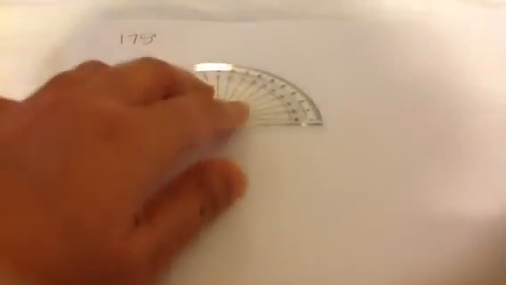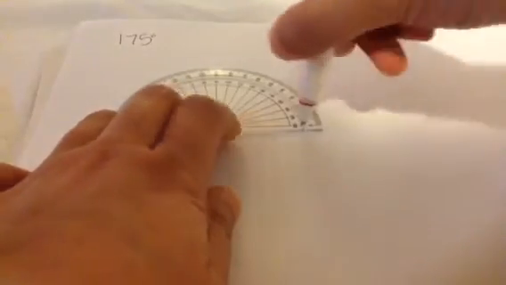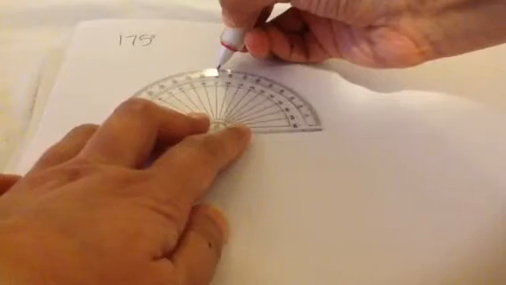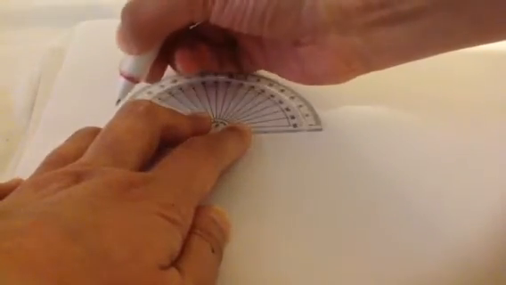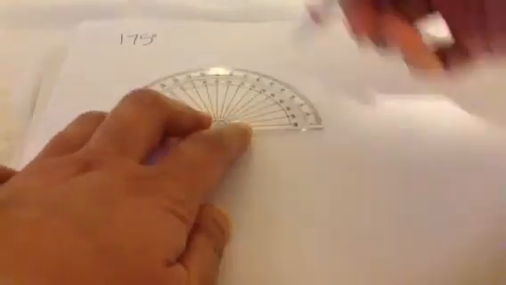Let's look at a 175-degree angle. So 175 is an obtuse angle. Let's say I want to start on this side. Here's where my first dot will be. Here's my second dot. Here is the right angle, and because it's obtuse, I'm going to go more on this side. Notice I'm way over here.